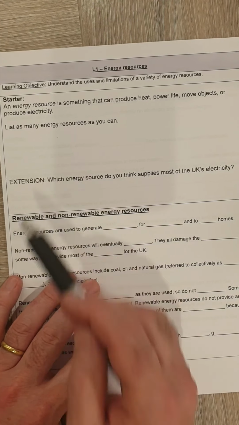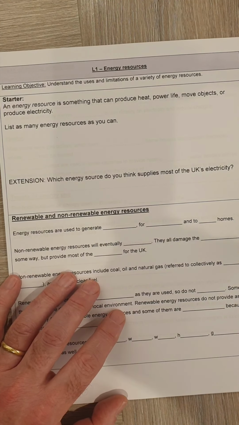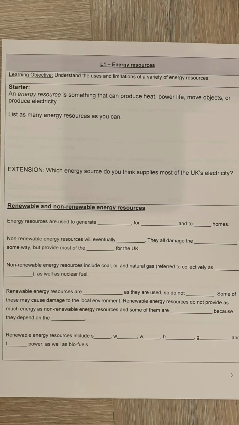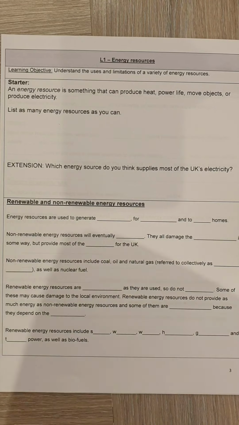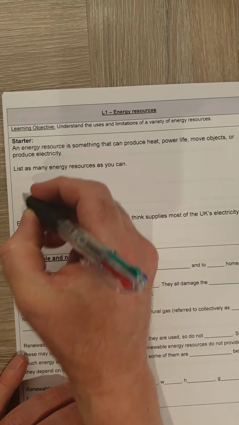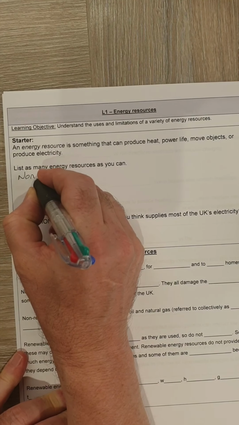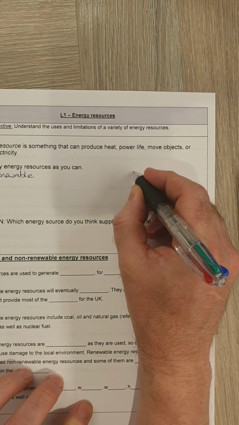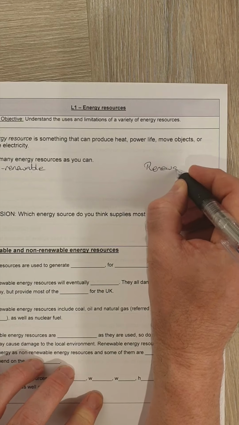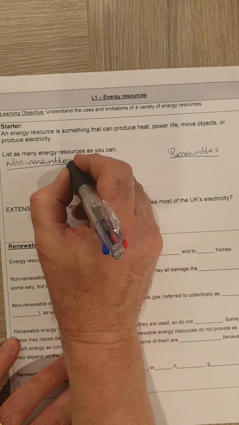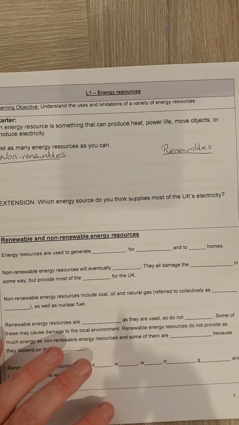So the first thing you needed to do was list as many energy resources as you can. So there's essentially two types of energy resources, and they are listed in your revision guide. And there's two types, so there's non-renewable and there's the renewables. And we'll see what these words mean exactly a little bit later on. So we've got the non-renewables and the renewables.